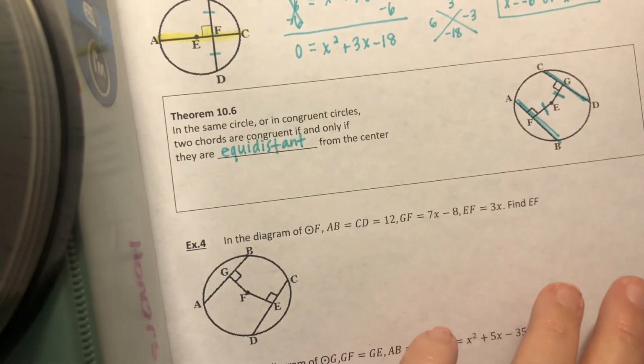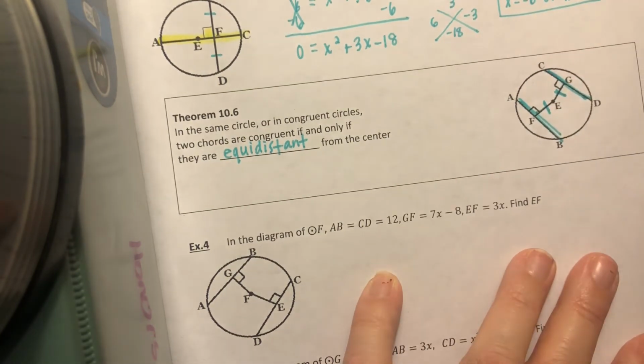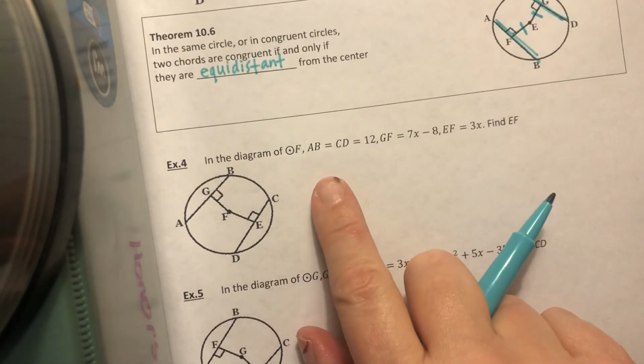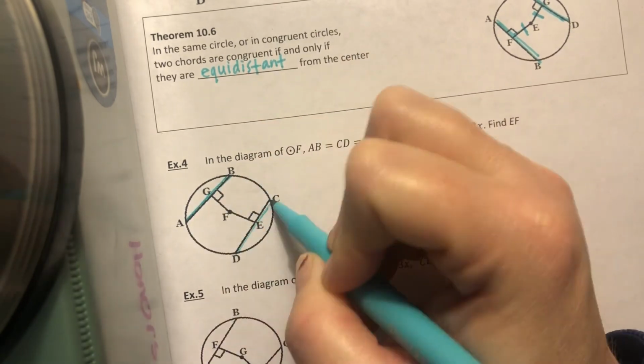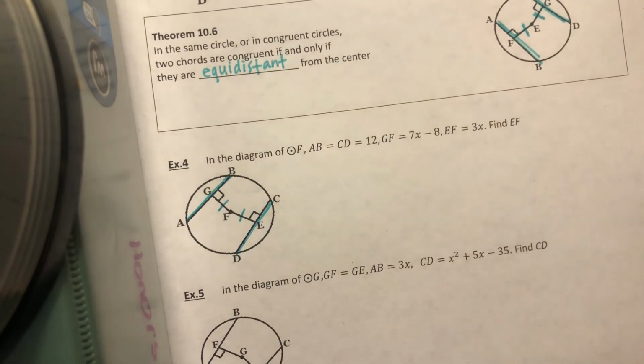And then it also works the other way. If you know the chords are congruent, you know these little pieces from the center have to be the same. So if we look here on this example, it says if AB and CD equal 12, so you know the lengths of these chords. So immediately, when I know those are congruent, boom, I know these are congruent.